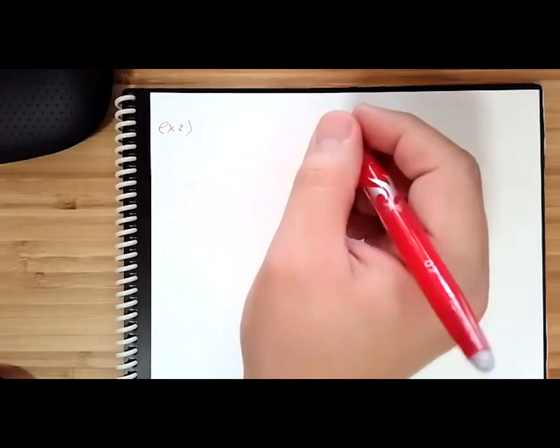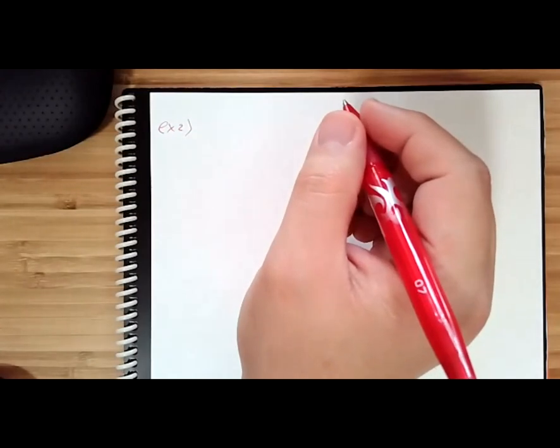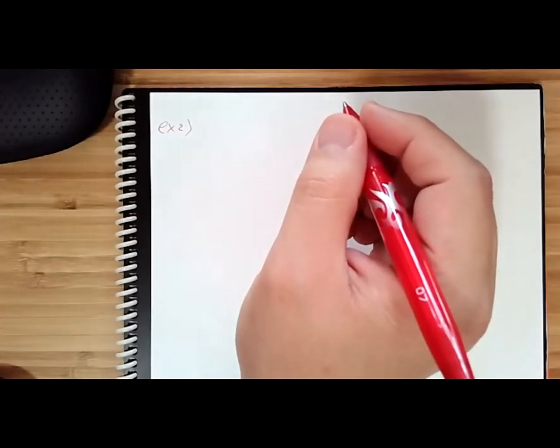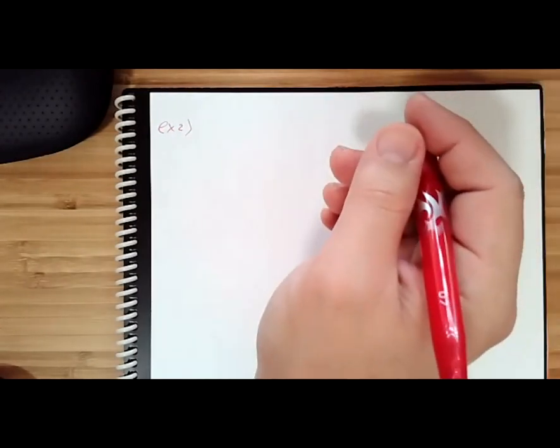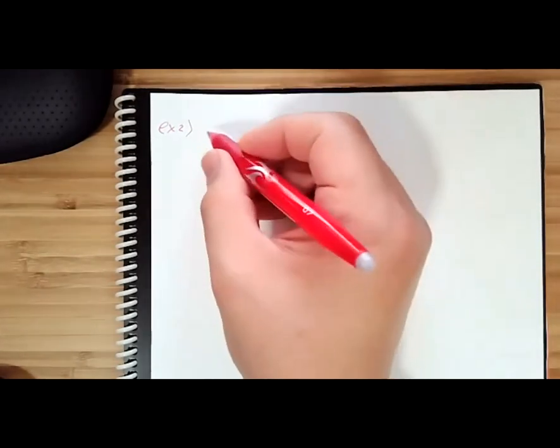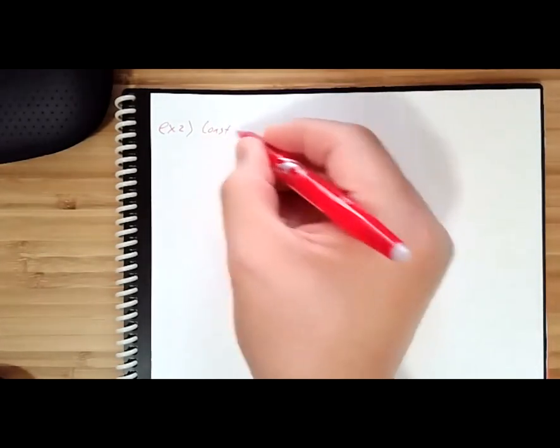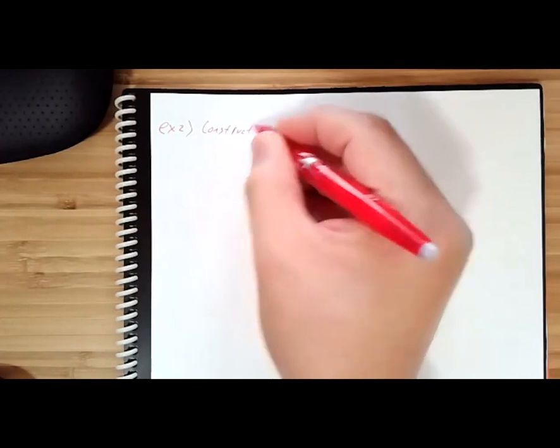Yeah, example 2 is just wants us to construct the Venn diagram. So basically draw the picture. So we're almost out of time. So let's see if we can do 2 of these.